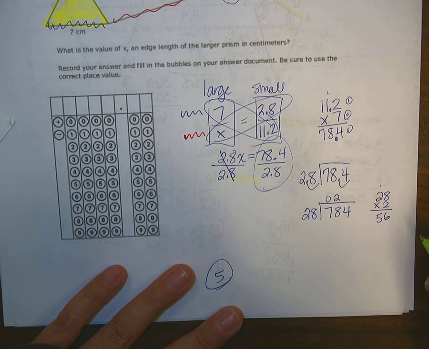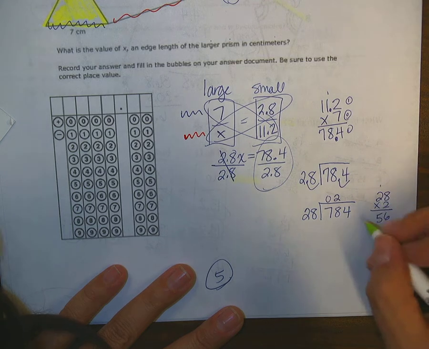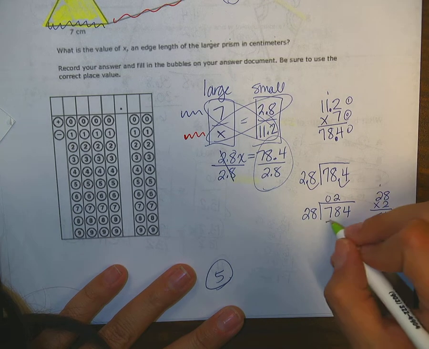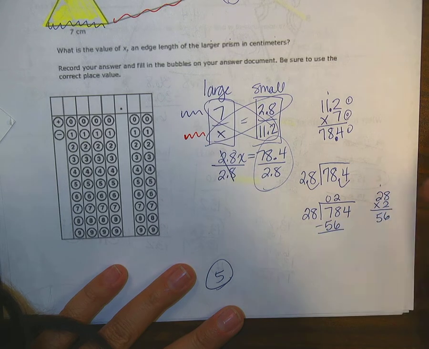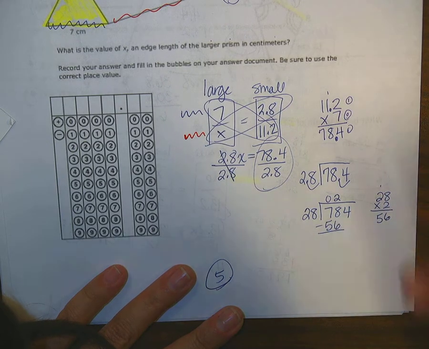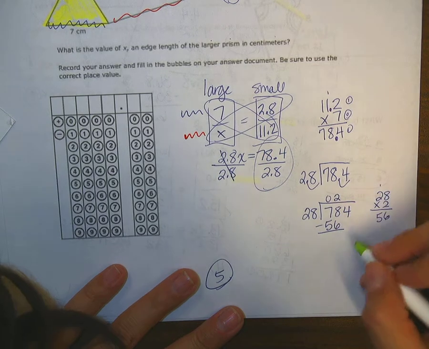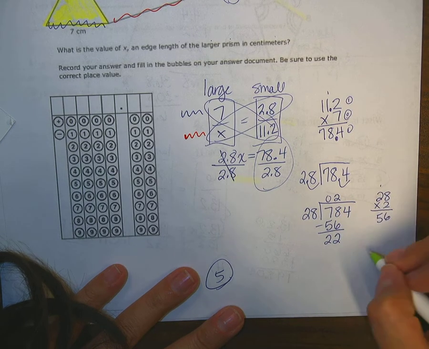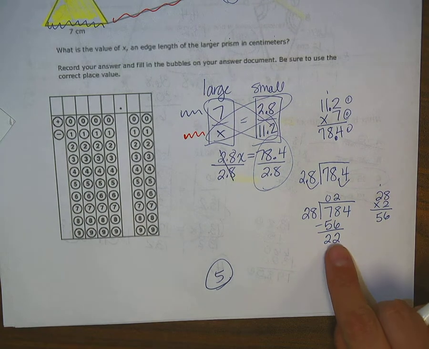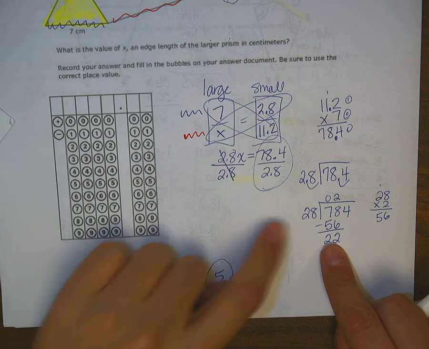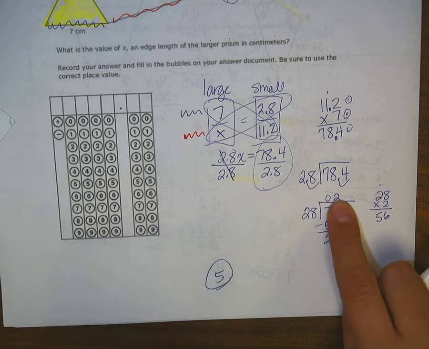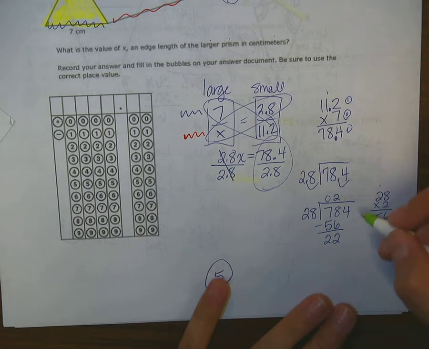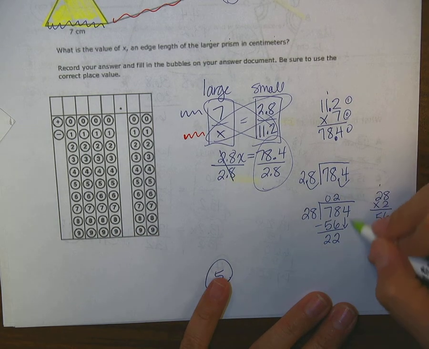Oh, I don't think it goes in another time. Does it? No. That'd be too many. So 56. Even if it did go in another time, I'd be able to realize after I subtracted. 8 minus 6, 2. 7 minus 5 is 2. So let's say this was 28 or 29 or 30 or more than 28. I would know that I needed to change that to a 3. But that's not the case. So move my number 4 down.